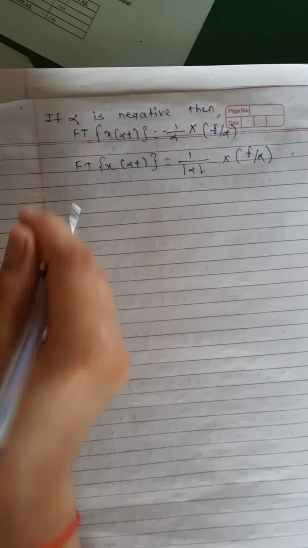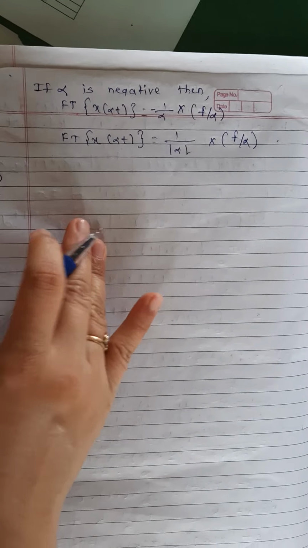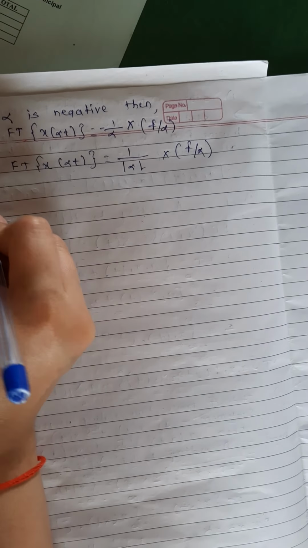Now next is state and prove the time shifting property.